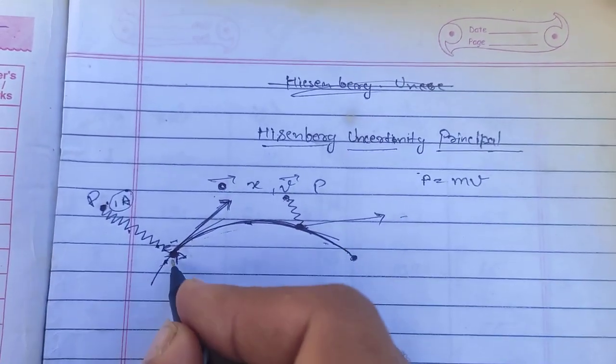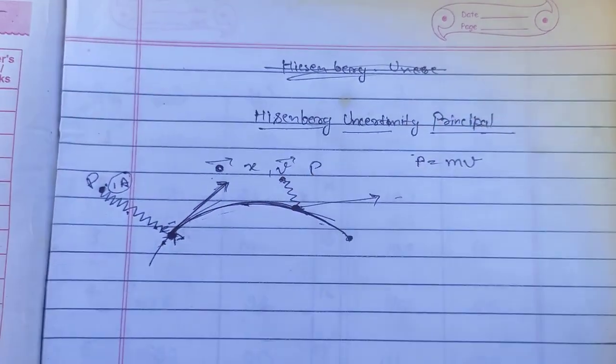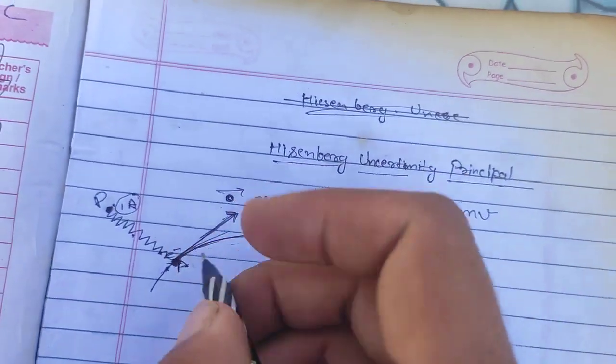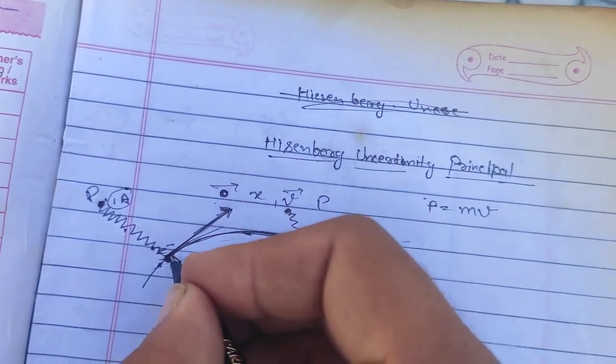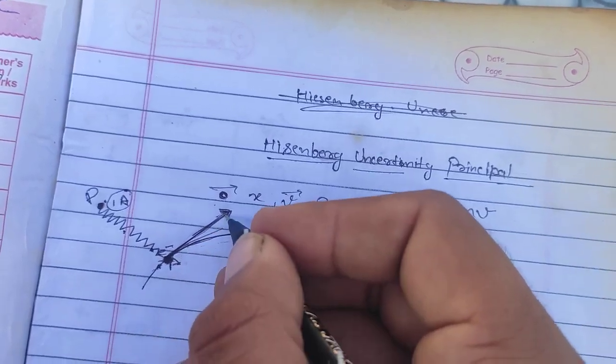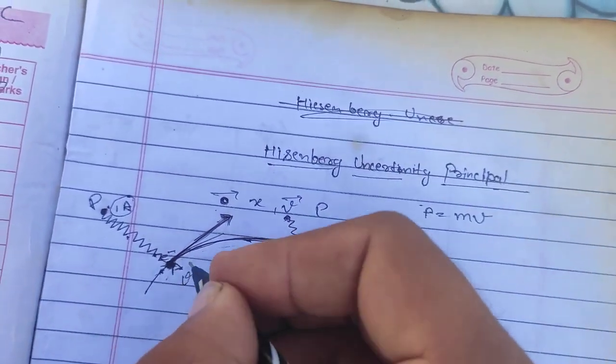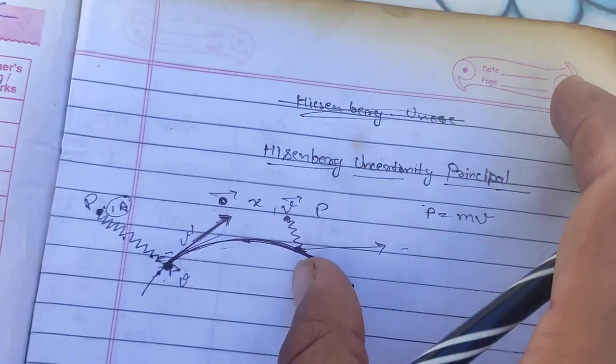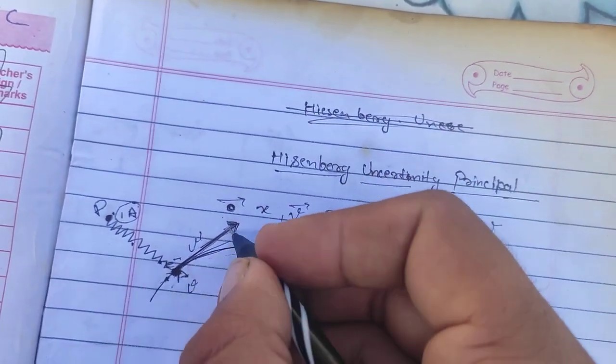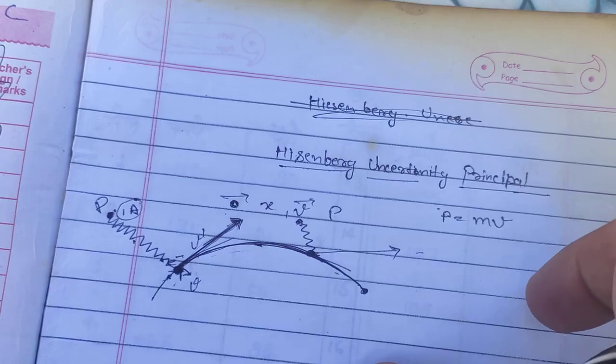So the photon energy and velocity change; the speed v becomes v dash, and the position changes.